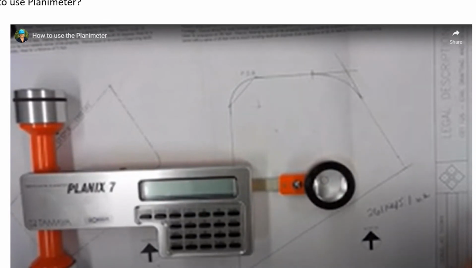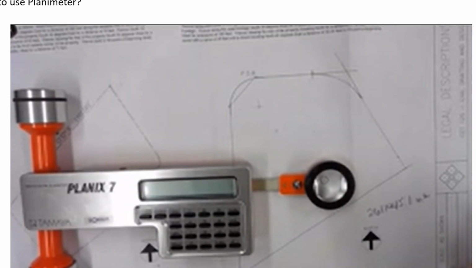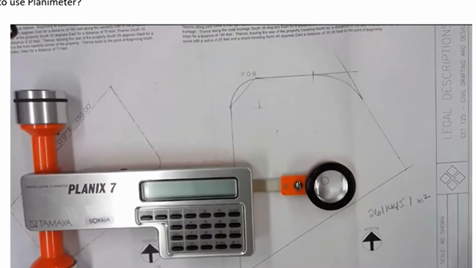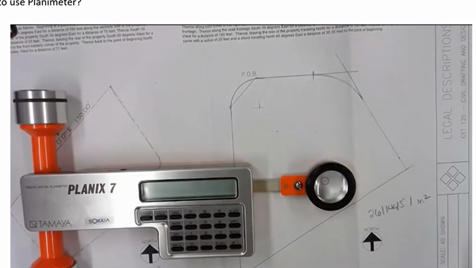Hi everybody, I want to show you how to use the planimeter in case you need to come in and use this on your own and I'm not here to help you. So you'll come in and ask one of the department faculty members how to use the equipment or where the equipment is and they'll give it to you. Please make sure that you use it in one of the classrooms or here in our office at the table. You are not allowed to take this off campus. This needs to be used on campus only.